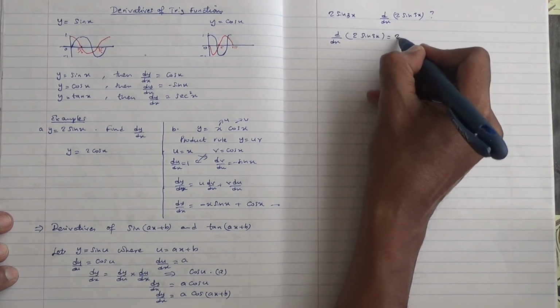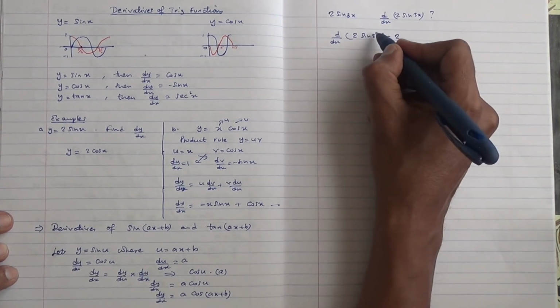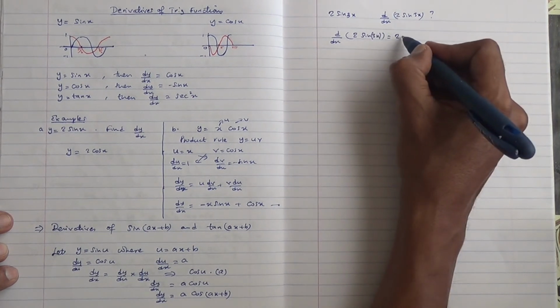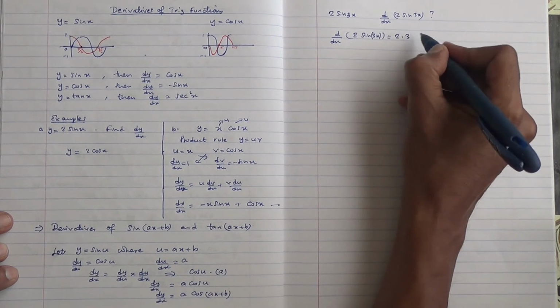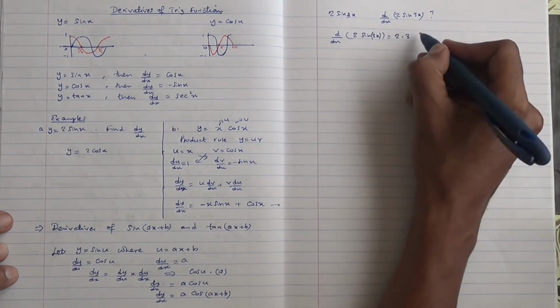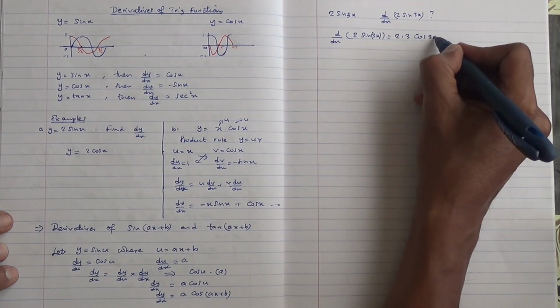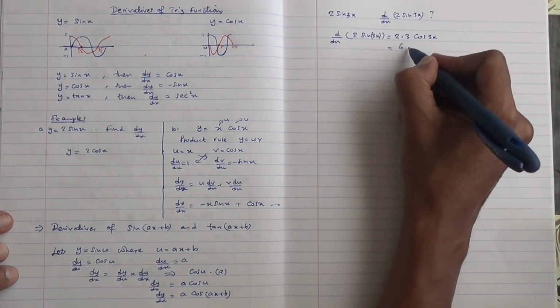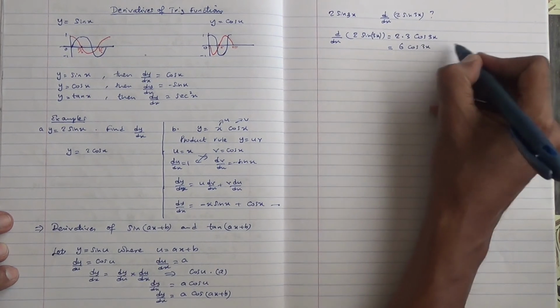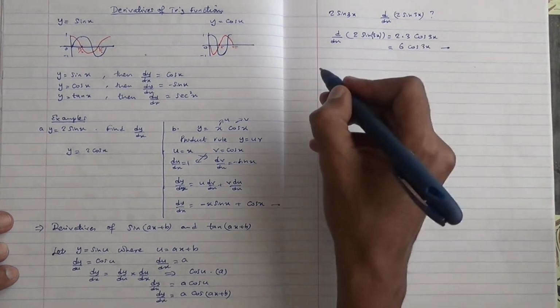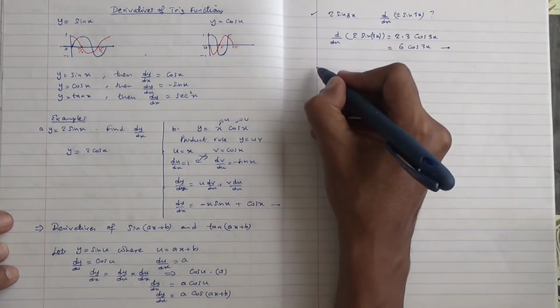So d dx of 2 sine of 3x should be equal to 2. Then first of all, you differentiate the core here. This is 3x, so differentiate 3x, you're going to get 3, and then times differentiate sine x, you're going to get cos of x, but it is 3x, so cos of 3x. So we've got then 6 cos of 3x. Right. Let's take another example. This is done.